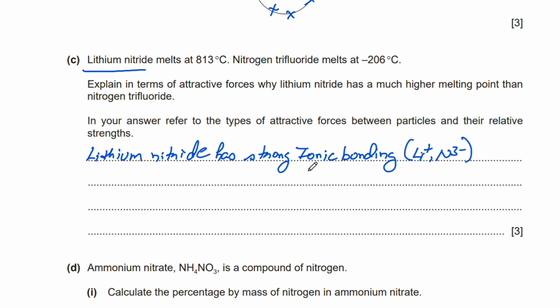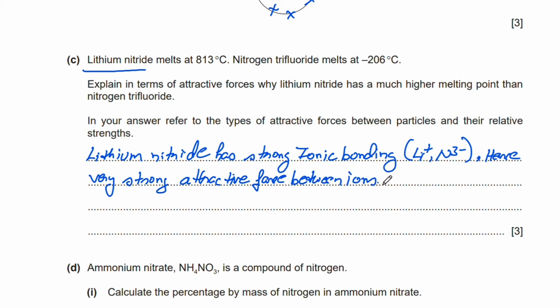So the force of attraction between its ions, like Li+ and N3- ions, is very strong. So hence, very strong attractive forces between ions.